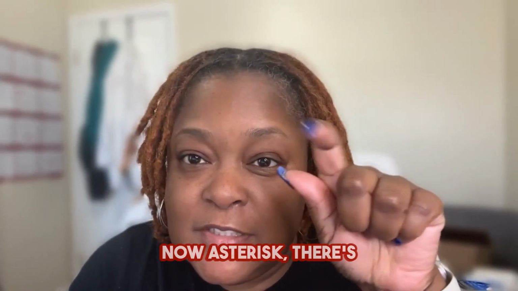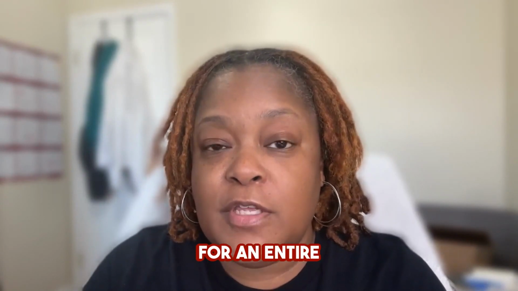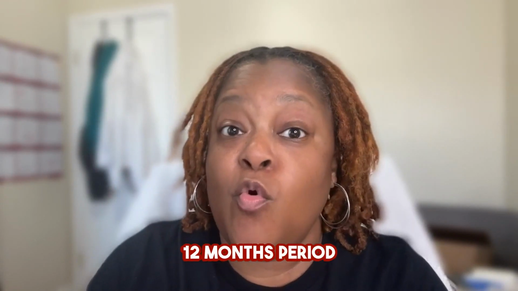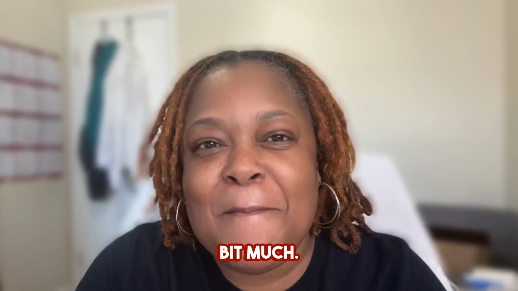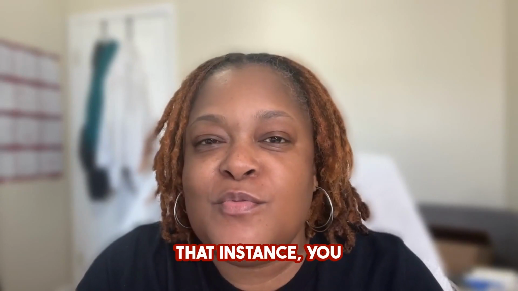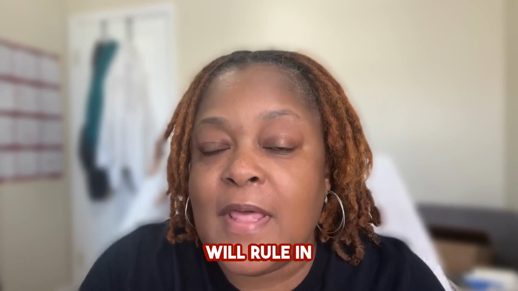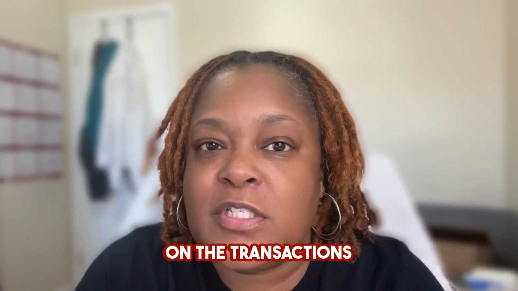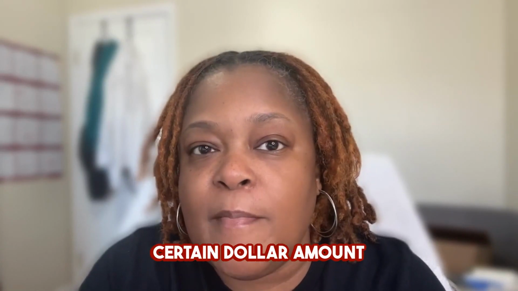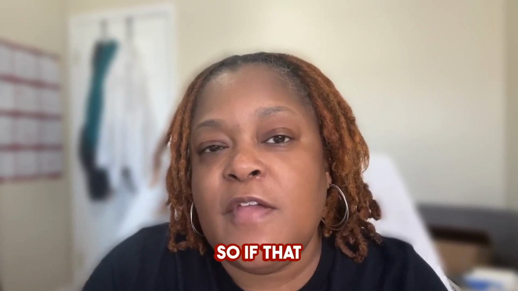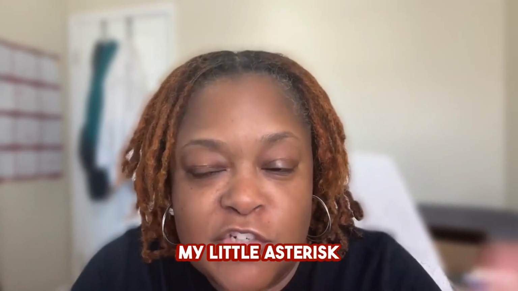Now, there's a little asterisk here. If you are performing a cleanup for a business for an entire year, an entire 12-month period or longer, you may not want all the receipts because it might be a bit much. In that instance, you can record transactions directly as they've come through the bank statements. The bank statements will rule in that situation, and then gather receipts on the transactions that you are questioning if they are actually valid or not, or if they are over a certain dollar amount, just to have additional support. So if that business becomes under audit, they have something to substantiate those purchases. So that's my little asterisk on that.